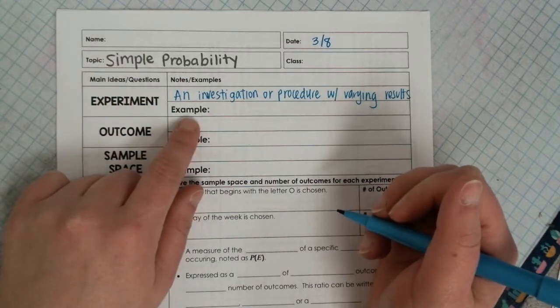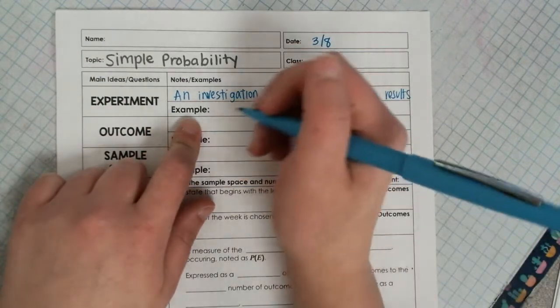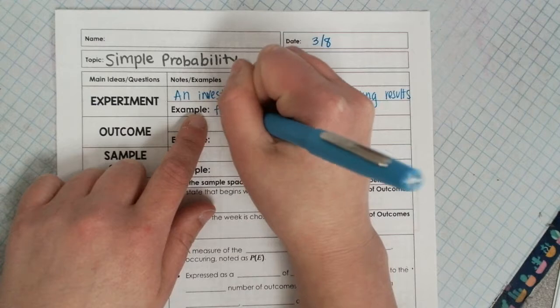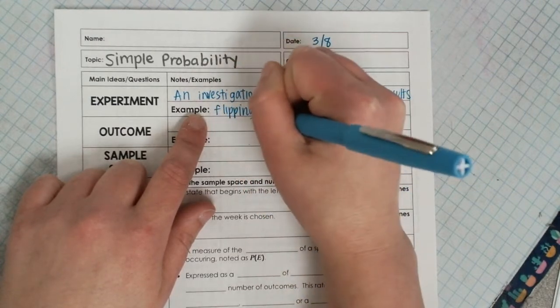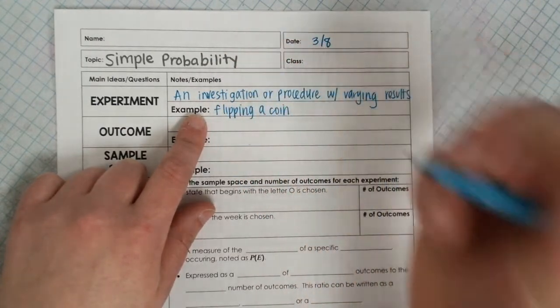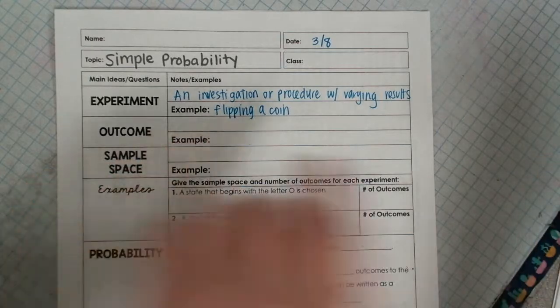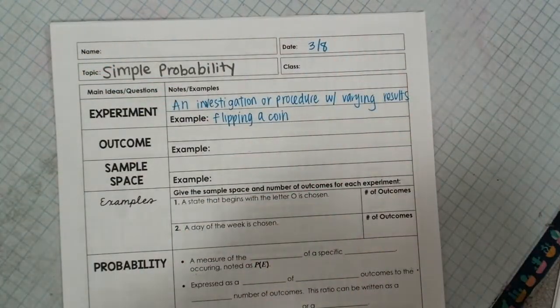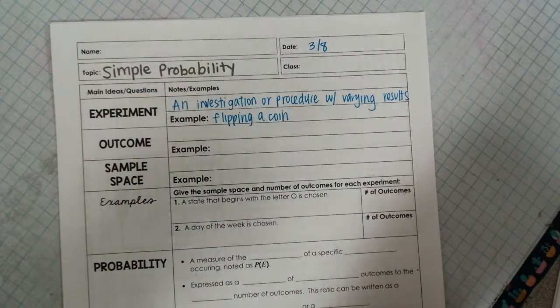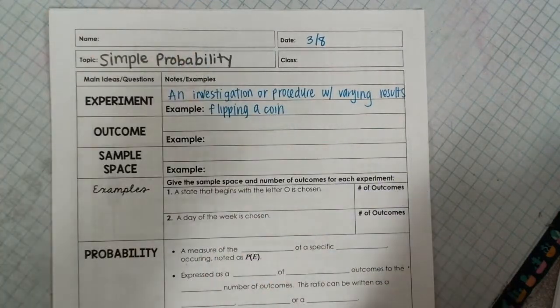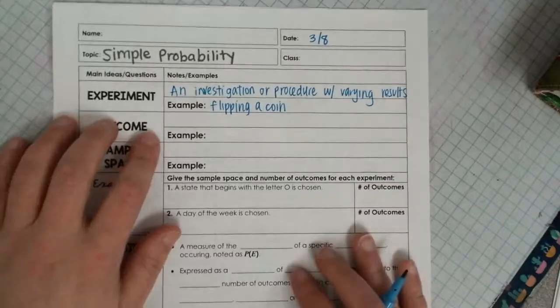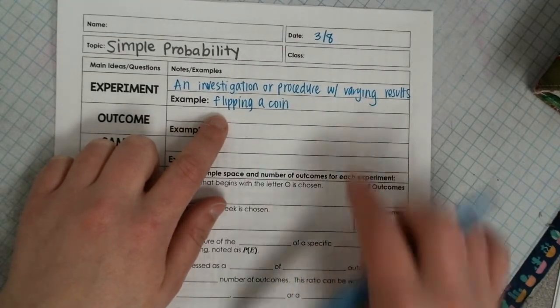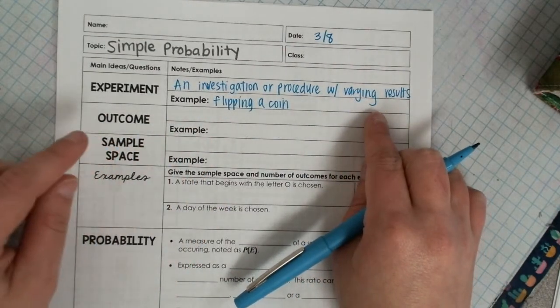An example of an experiment can be flipping a coin. Could be flipping a coin, could be rolling a die, could be pulling a marker out of the pencil bag. Like, what color will it be? That one was black, this one's purple. So an experiment is something that you're doing where you're going to have varying results.